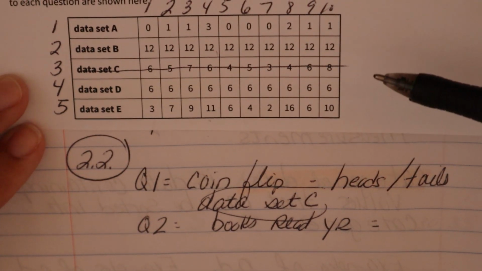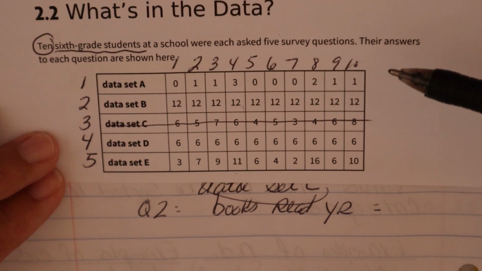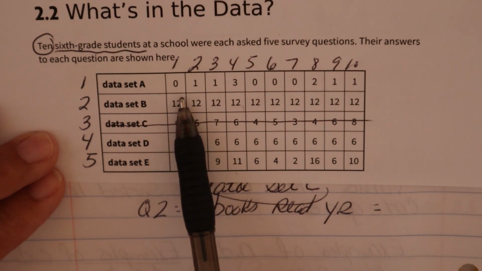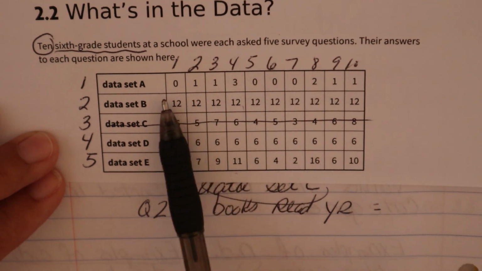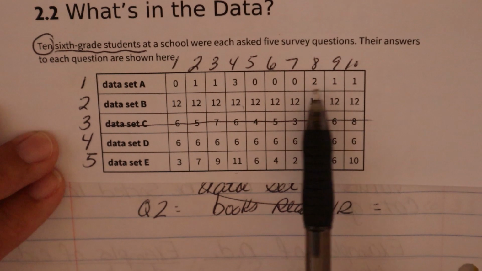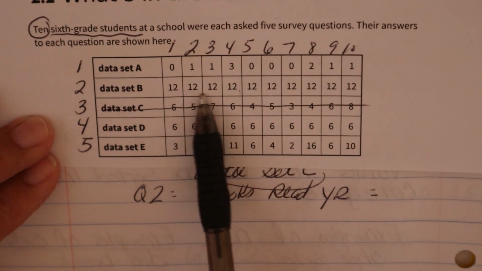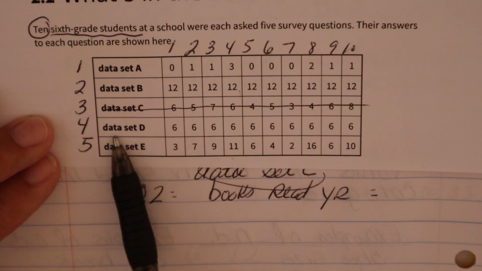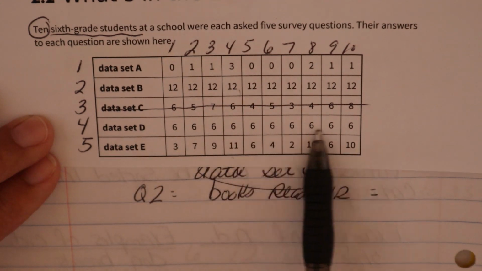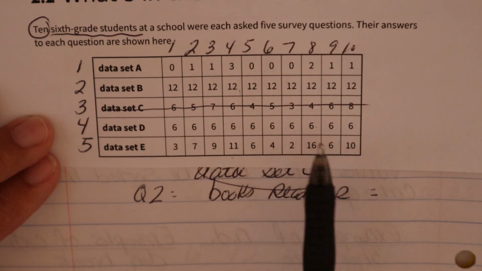Guys, look at this and see if you can maybe figure this out, okay? Books read in a year. Could it be data set A? Okay, well, it might be. Goodness sakes, I hope not, though, because we have a lot of students that didn't read a single book, so I doubt that. We have AR at our school, so that's not going to work. B, I don't think every student read exactly 12 books. That would kind of be ridiculous. Data set D, again, I don't think everyone would have read 6 books.